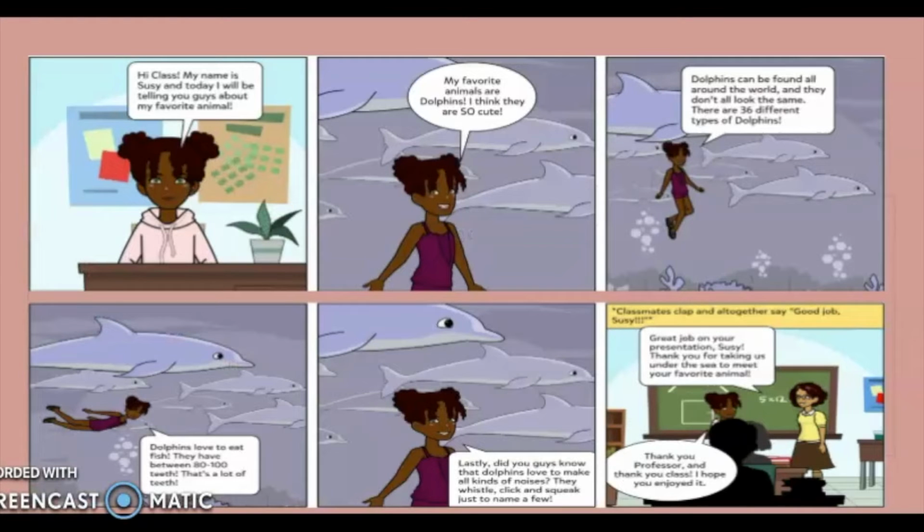So here's an example of my favorite animal that I made, or the Pixton that I created based on my favorite animal. And so I'm going to just share that with you guys really quick. So I picked a little avatar that was already made, and I put her in a classroom setting as if she's presenting this presentation to the class. So it says, "Hi class, my name is Susie, and today I will be telling you guys about my favorite animal." And here we're going to switch backgrounds.